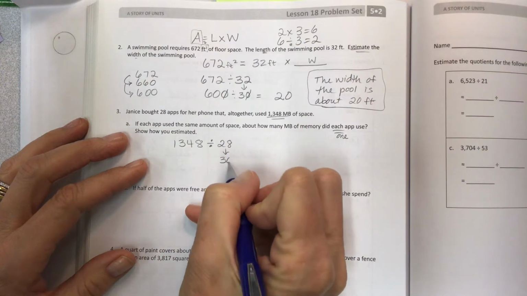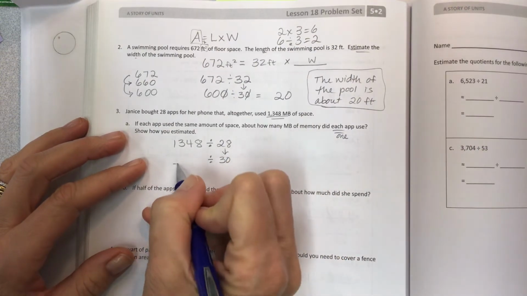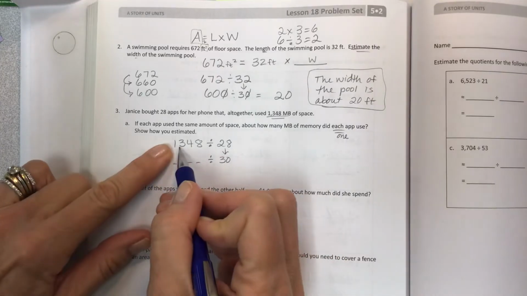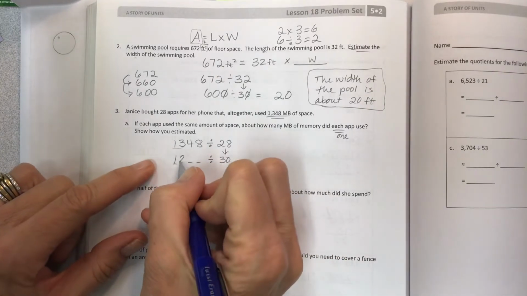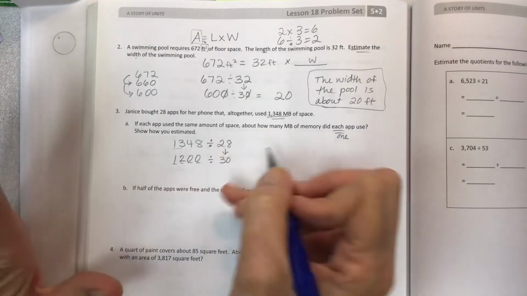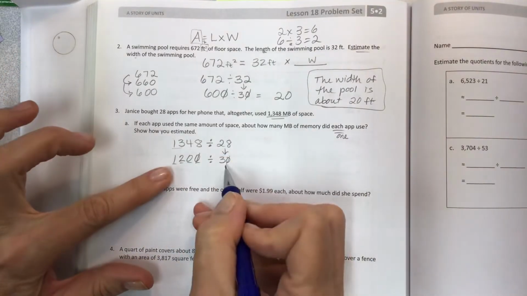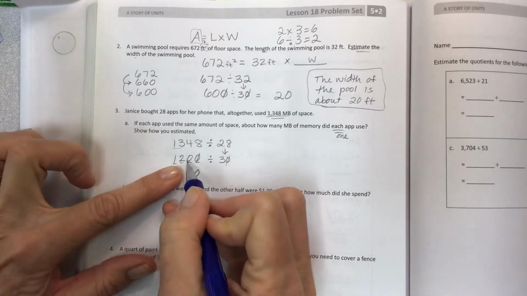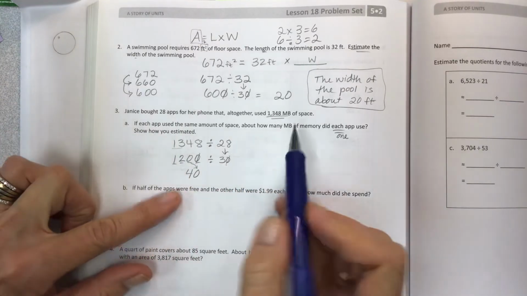Round the divisor first, and then come up with a 4-digit estimate that is a multiple of this number. This is pretty close to 12, so if you change that to 1,200, remember we're just estimating. Do your offsetting zeros, divide 12 by 3 to get 4, and then that other 0 comes down here.